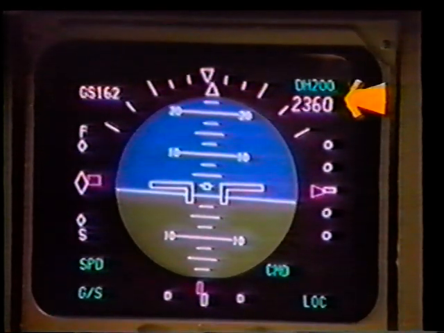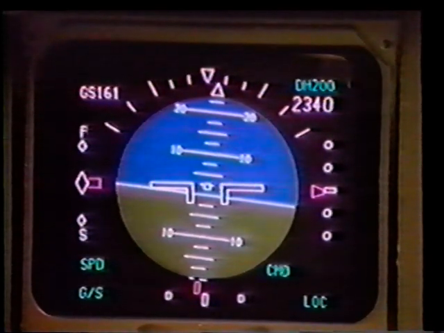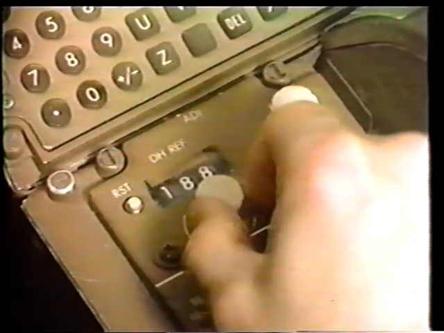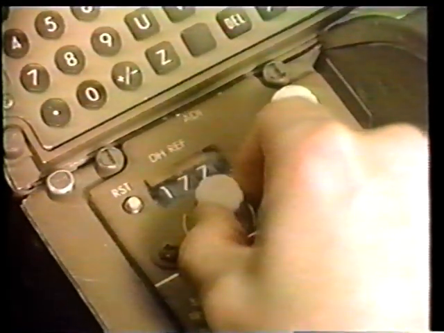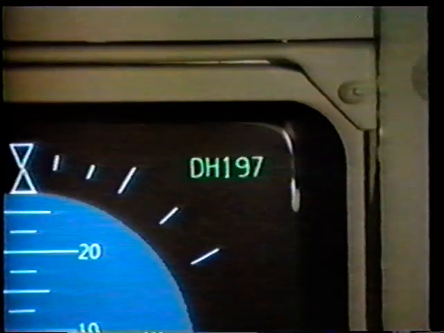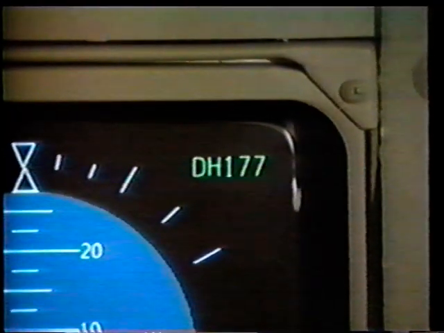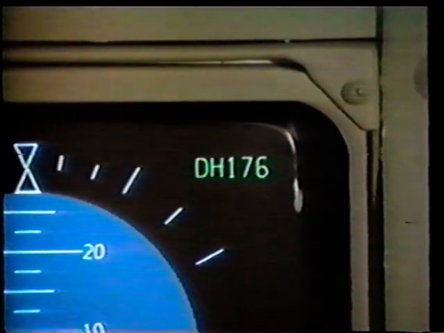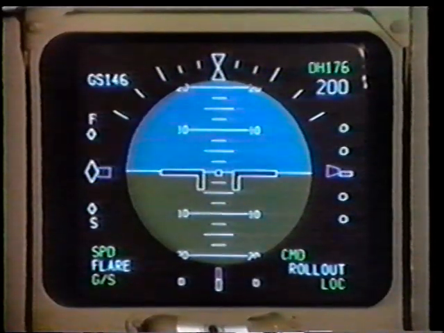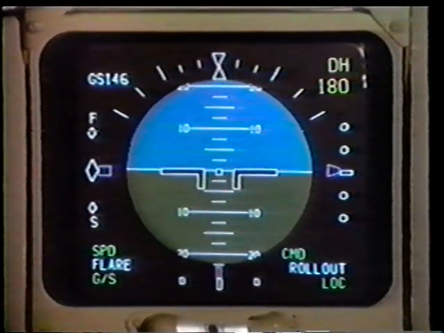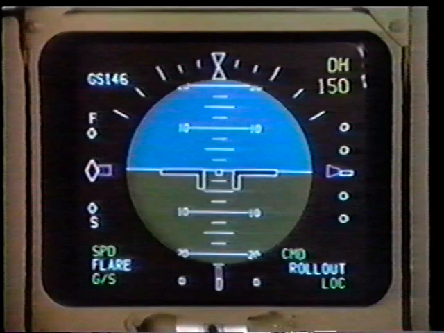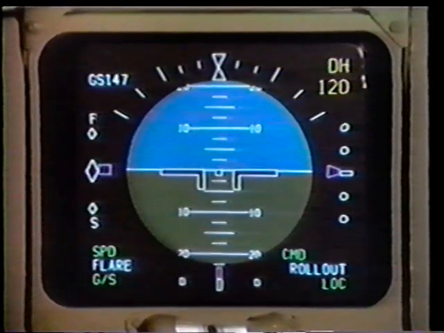Decision height and radio altitude are displayed in the upper right corner. The decision height is selected on the control panel, which also sets the corresponding EADI display value. When the airplane passes through the decision height, the number becomes a flashing DH, and both decision height and radio altitude indications change to amber.